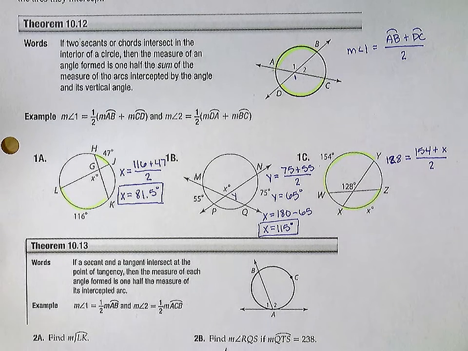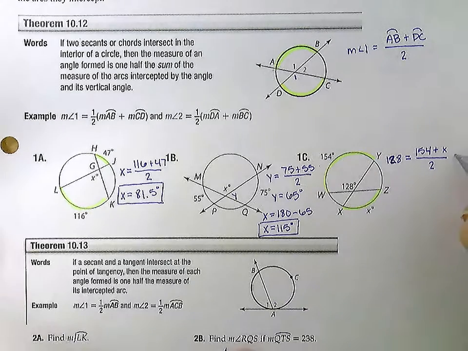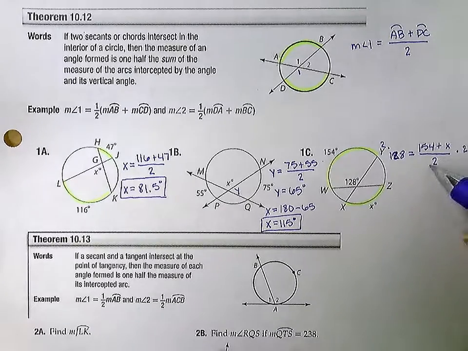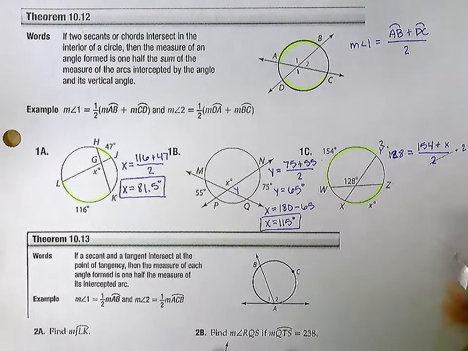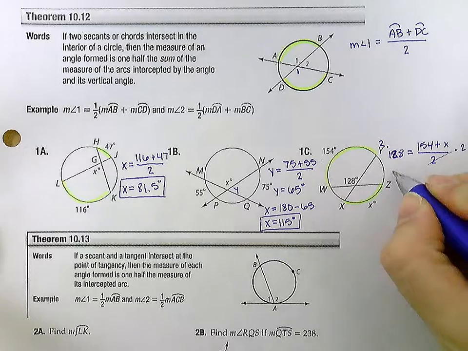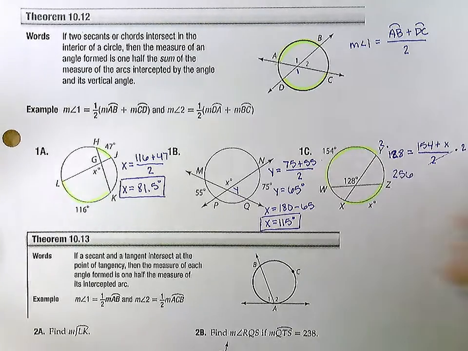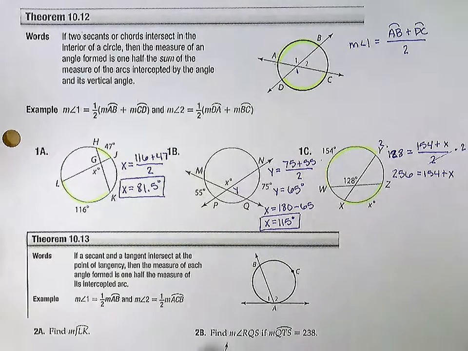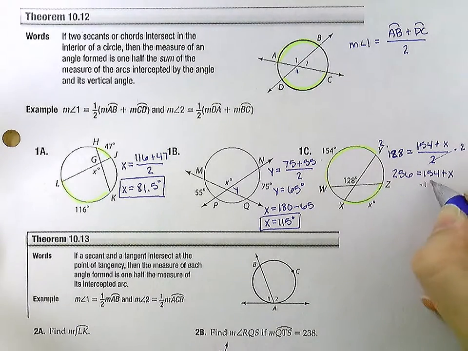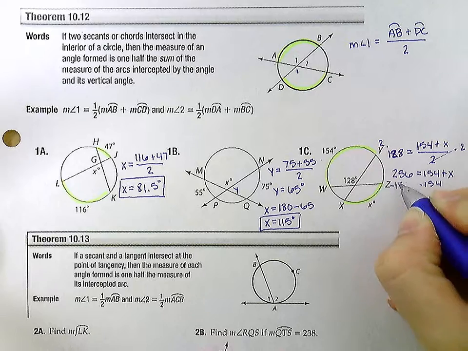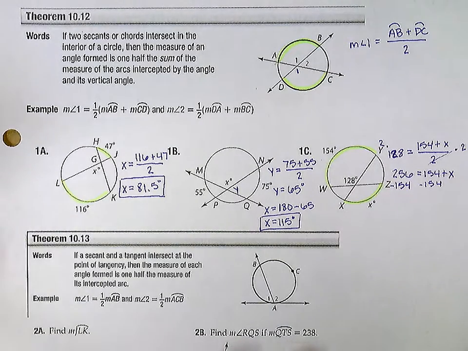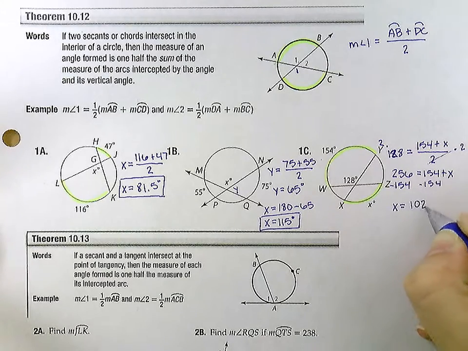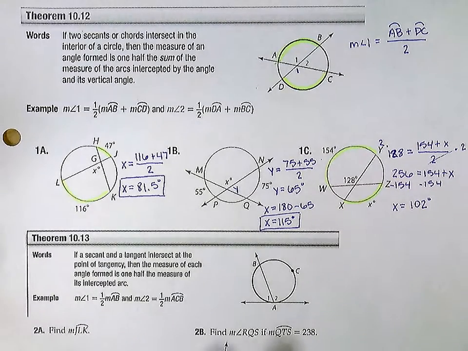From here, all I have to do is solve for x. So I'm going to multiply both sides by 2 so that they cancel on the right here. That's 256 is equal to 154 plus x. Then I just have to subtract 154 to get x is equal to 102 degrees.